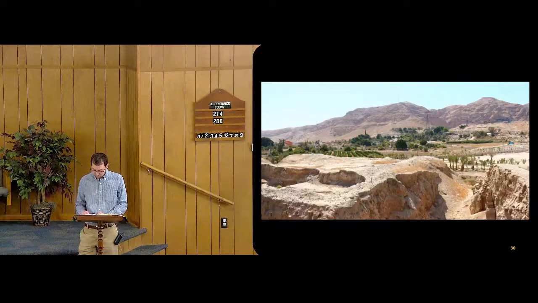Verse 22, when they left, they went into the hills, stayed there 3 days until the pursuers had searched all along the road and returned without finding them. Then the two men started back. They went down out of the hills, forded the river, and came to Joshua, son of Nun, and told him everything that had happened to them.